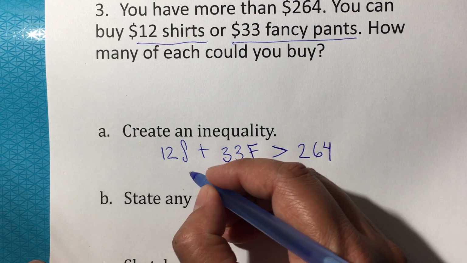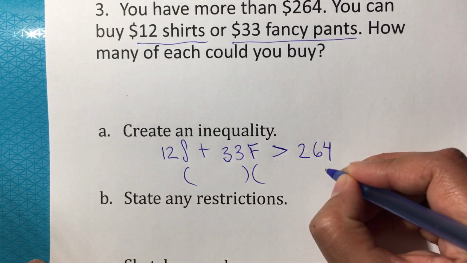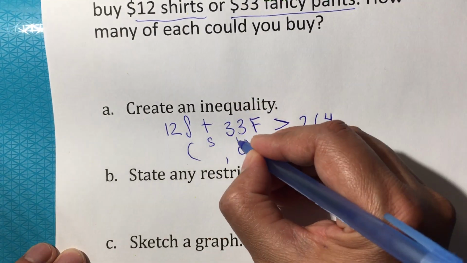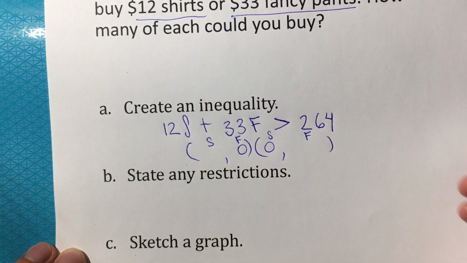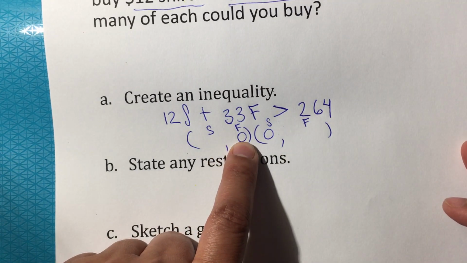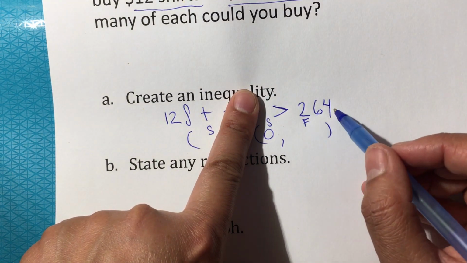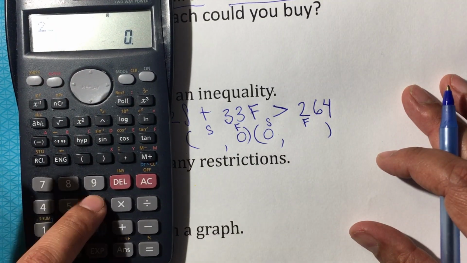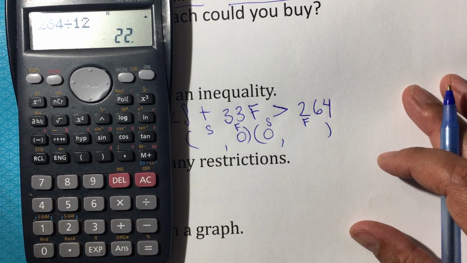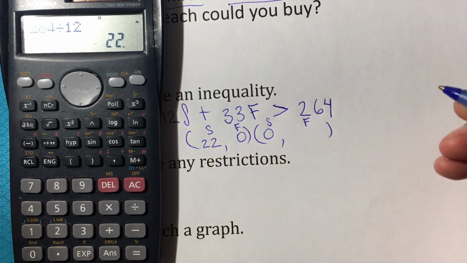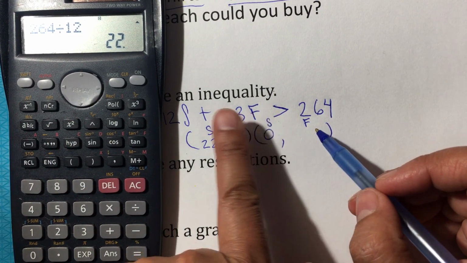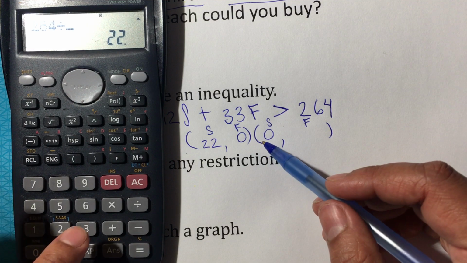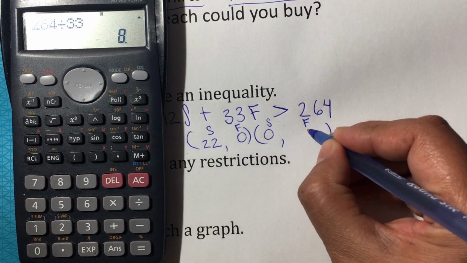So to be able to find the restrictions, and for the graph, we can use the intercepts. And so this will be my shirts and my fancy pants. If I buy 0 fancy pants, 264 divided by 12, I'll go ahead and use my calculator. It's 22. And for the fancy pants, that means that I don't have any shirts. It's 264 divided by the price, which is $33, equals 8 fancy pants.